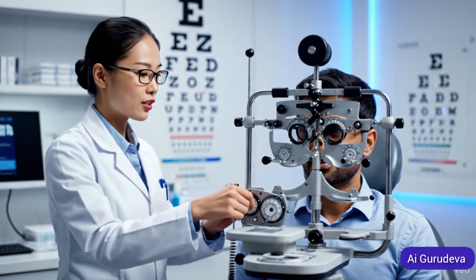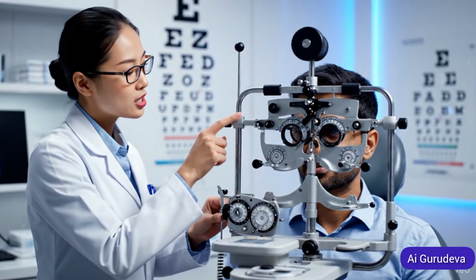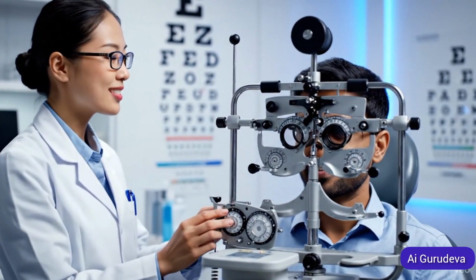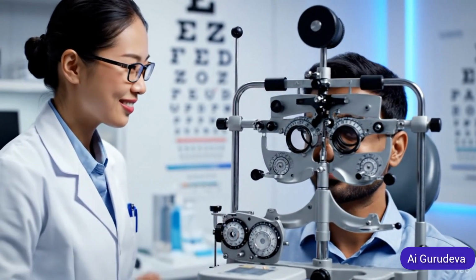Okay, look straight ahead at the chart for me. Now, which is clearer, setting 1 or setting 2? Setting 2 is definitely sharper.